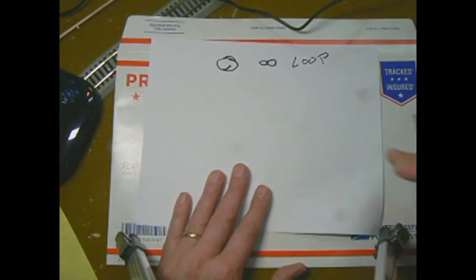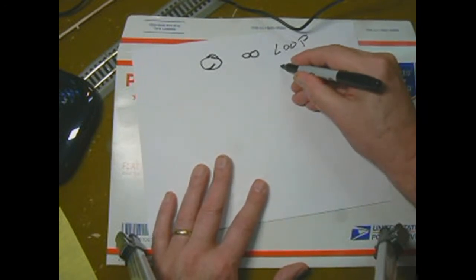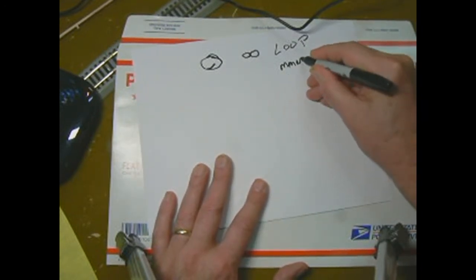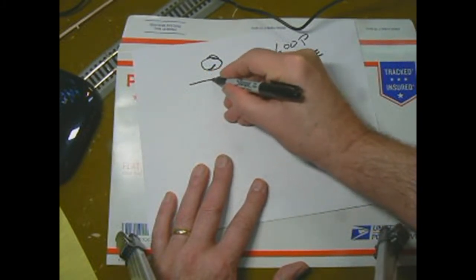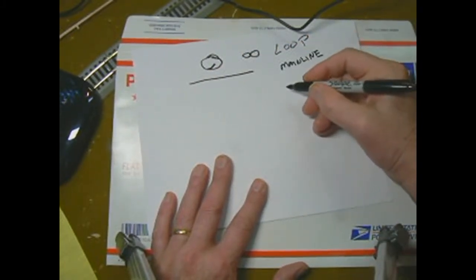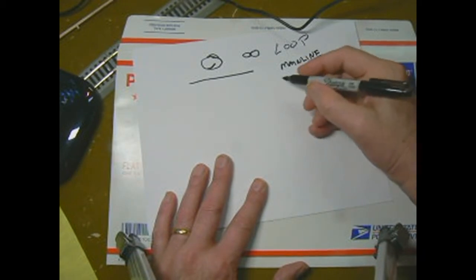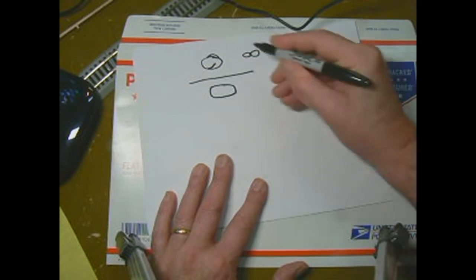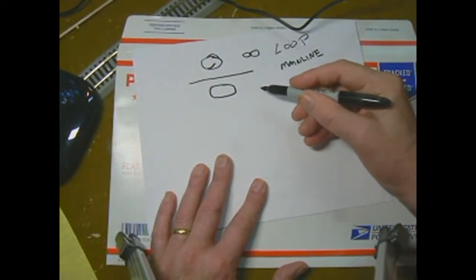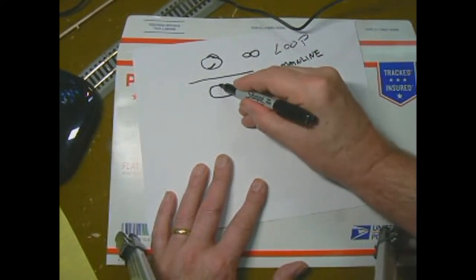The next thing you can do is what I would call a main line branch line. So in this design, you've got a main line that might be a point-to-point. We'll talk about point-to-point in a minute. And then you've got your flavor of loop, whichever flavor of loop you might want, and then these are connected.